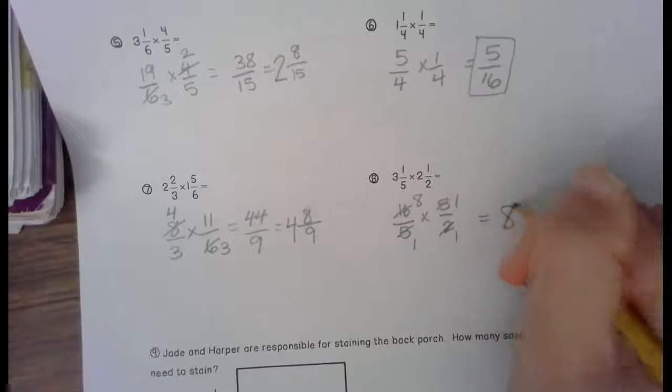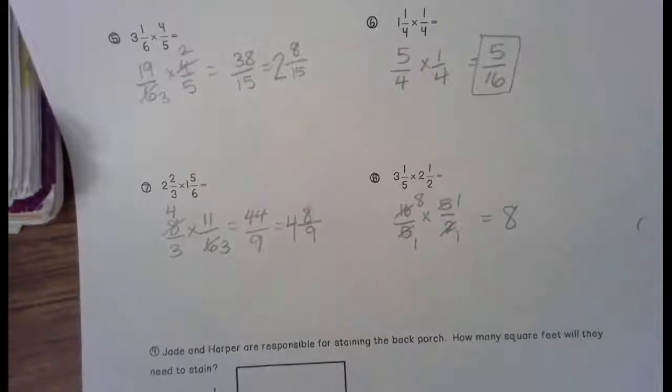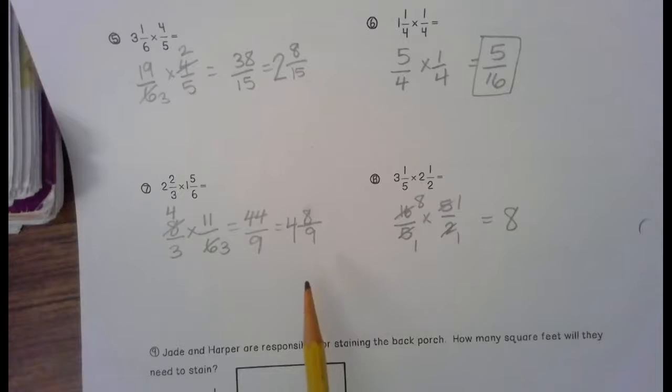Okay, so hopefully for 6 you got 5/16, 7, you got 4 and 8/9, and 8, you have 8. Okay, we're going to skip number 9. Again, modeling is nice if you're confused, but hopefully you all can see the pattern here where we just changed it to an improper and multiply. If you'd like to go over the modeling, we can with number 9.